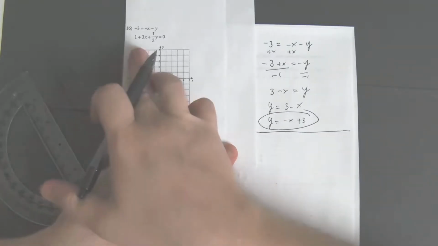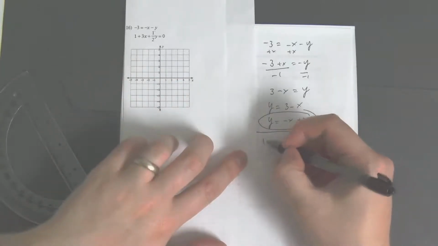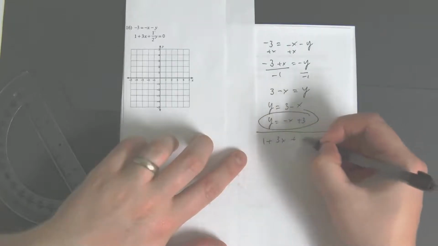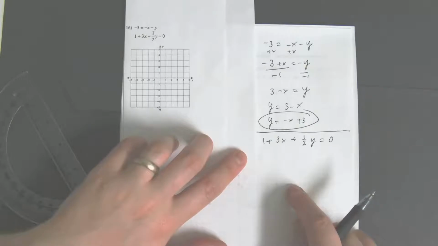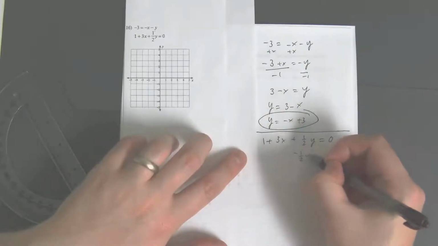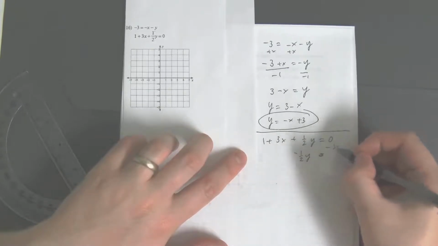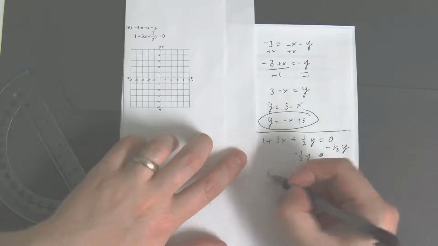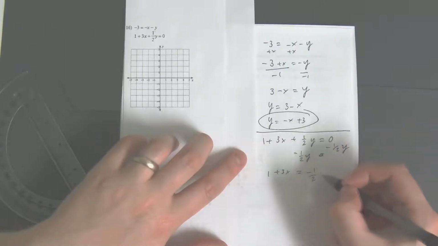So let's get our second one. The second one says 1 plus 3x plus 1 half y equals 0. So let's write that out. 1 plus 3x plus 1 half y equals 0. I'm going to isolate the y, so I'm going to subtract the y over. So we do that. 1 half y minus 1 half y. So we get 1 plus 3x equals negative 1 half y.